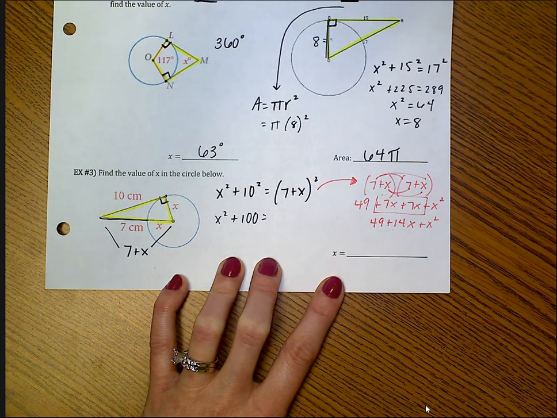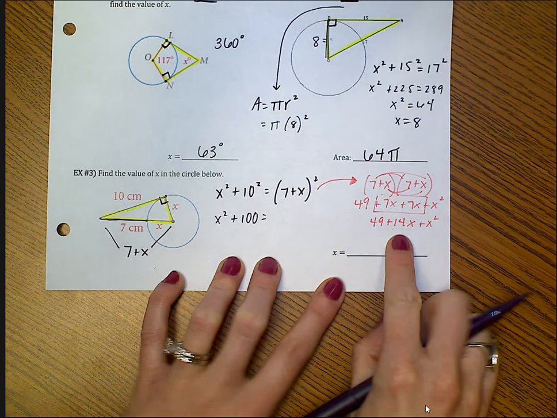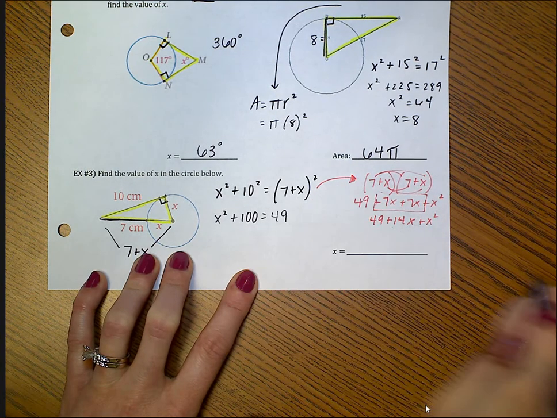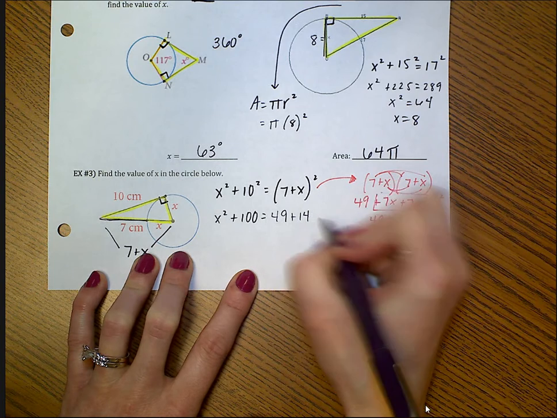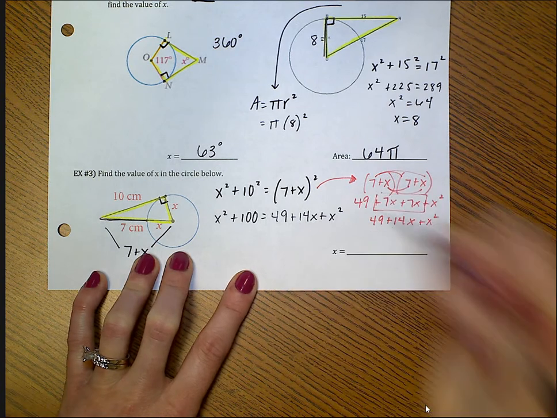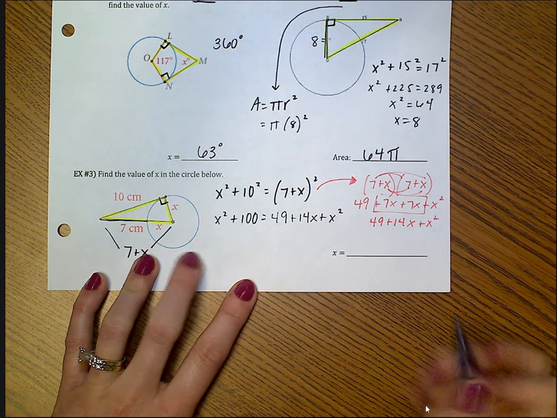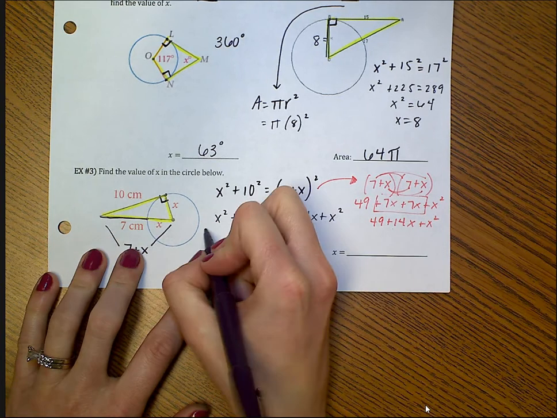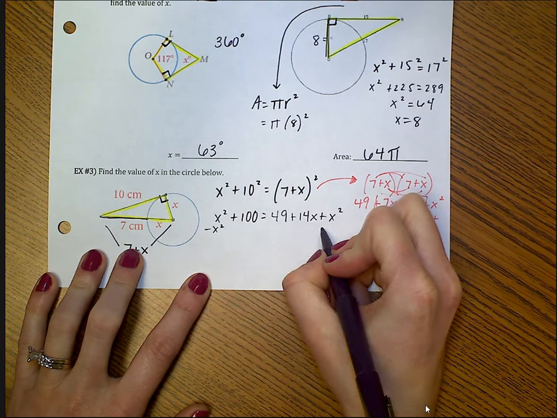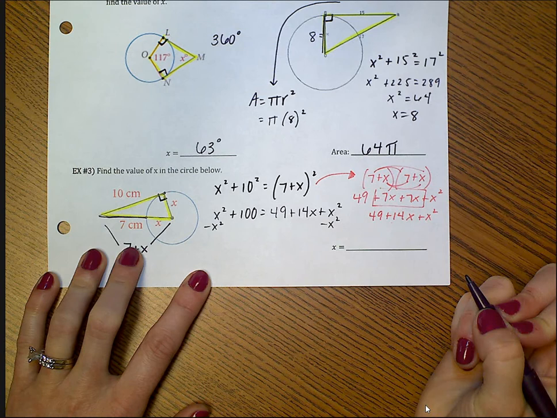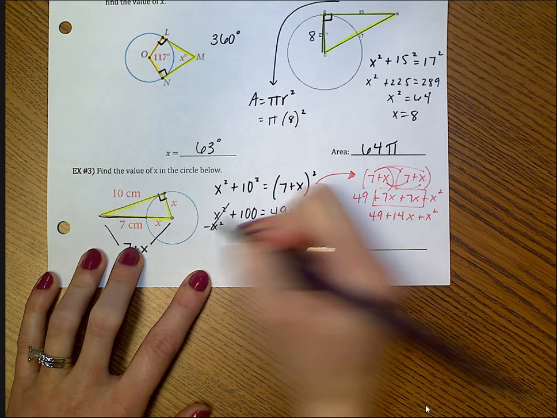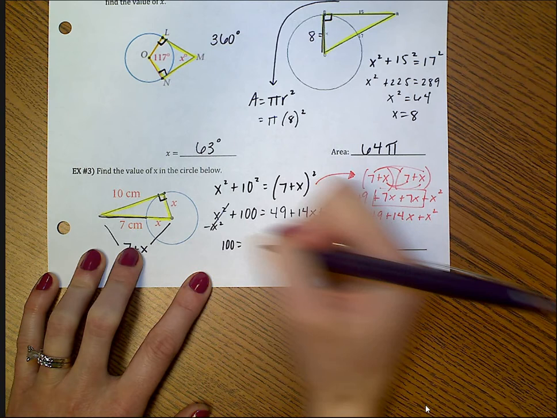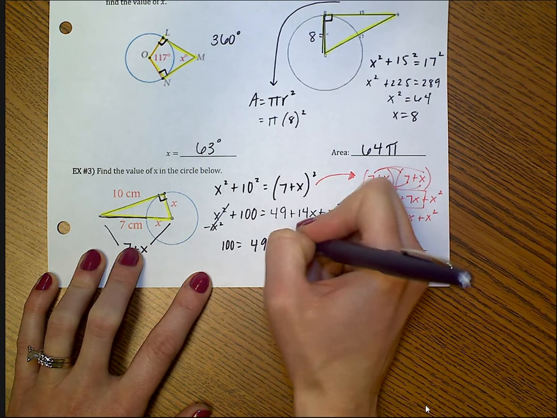Okay, so that's an Algebra 1 skill. Hopefully that's not totally foreign to you, but that would be what I get here when I square that 7 plus x. So now I can keep going. I need to combine like terms. So notice the x squareds. I would subtract this one from the left to bring it over here to the right. And this is perfect because they both cancel out. So it's not a quadratic. You won't have to do quadratic formula or anything, which is nice.